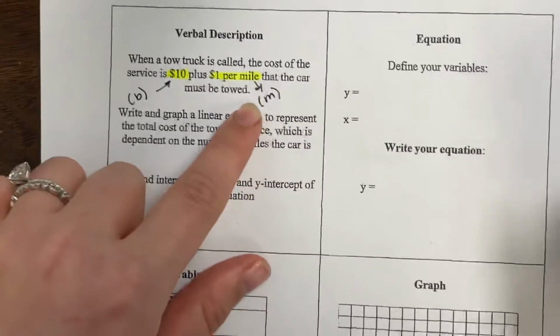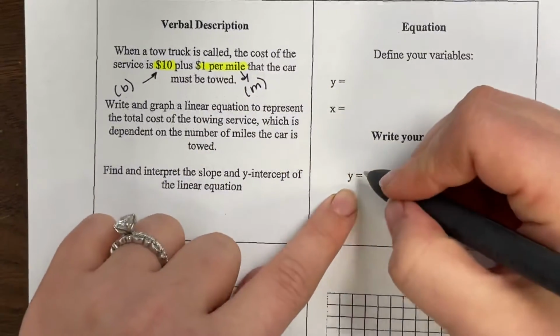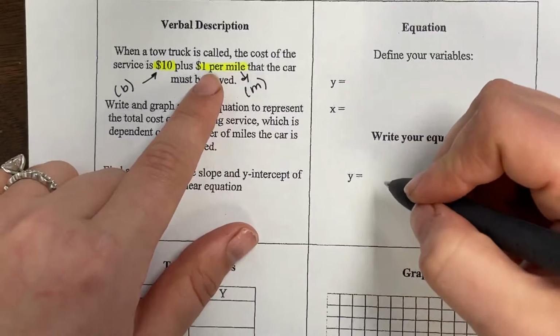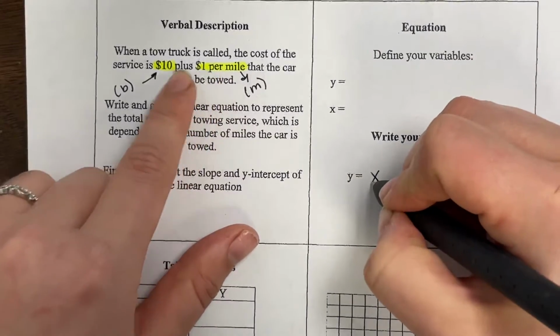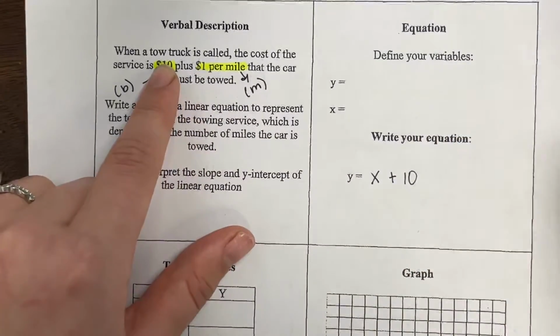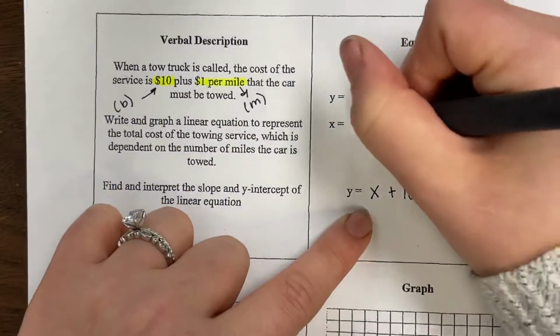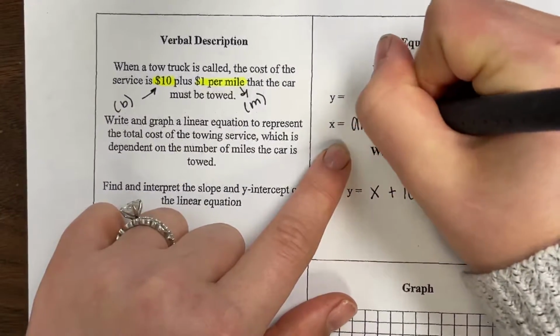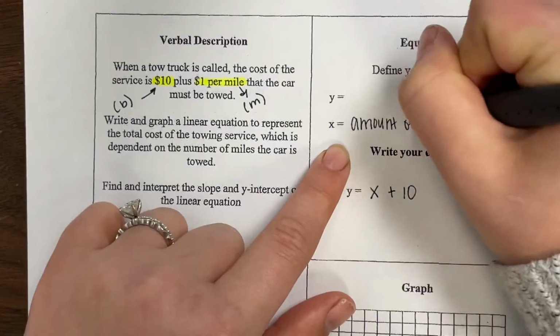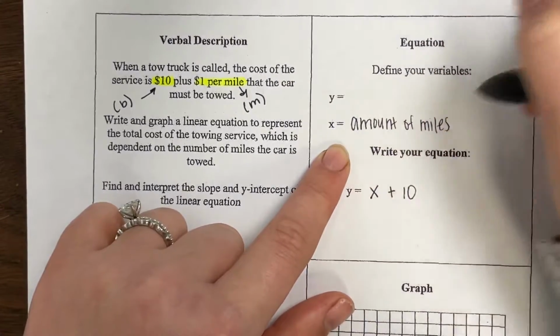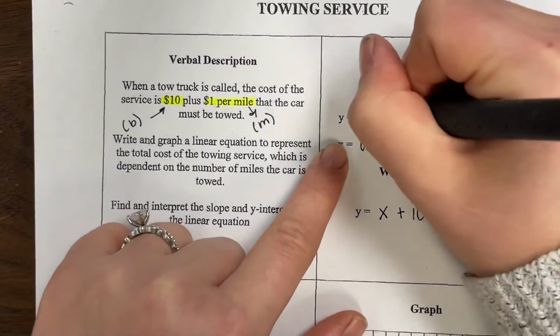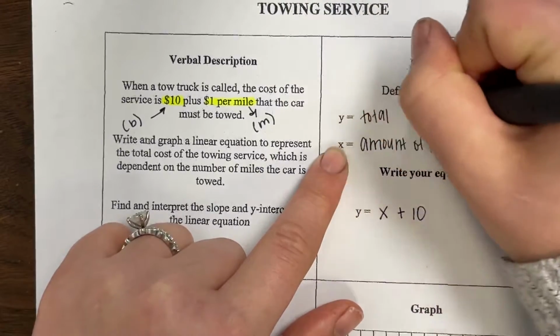So I can go ahead and write my equation. Well, it'll be 1x, which is just x, plus that $10 fee. x represents the amount of miles you're driving, and y will be your total cost that you're paying for the towing services.